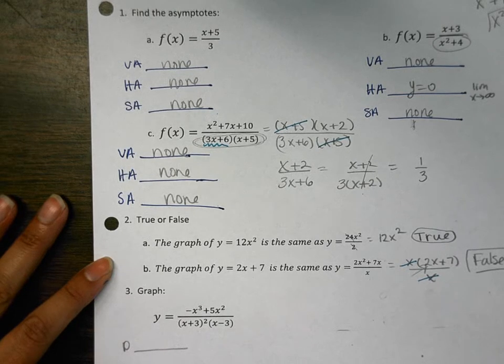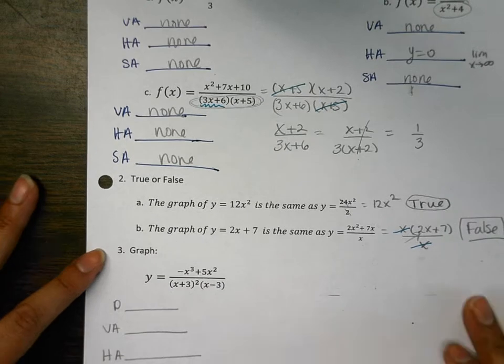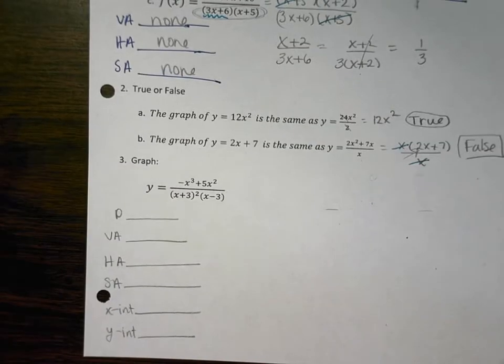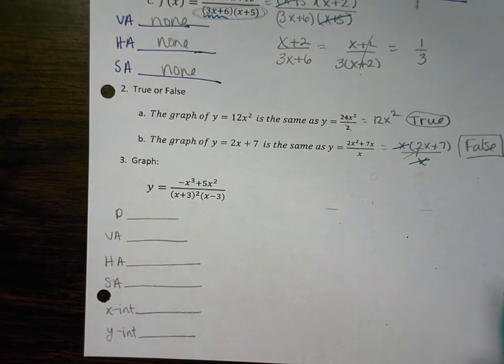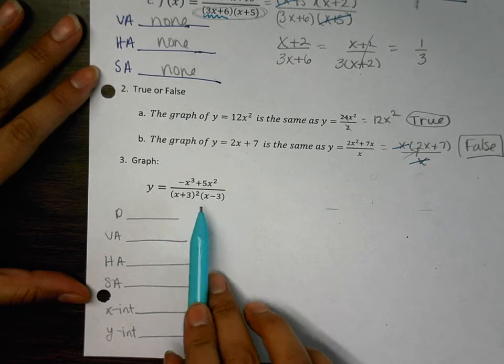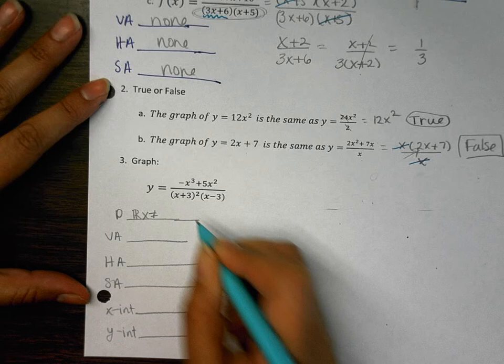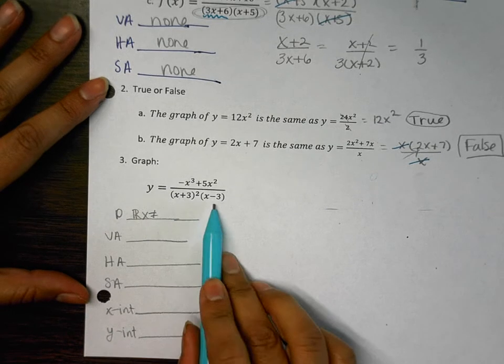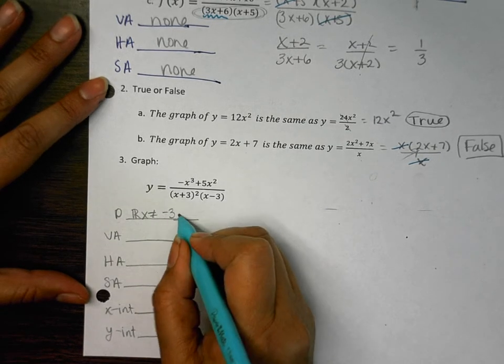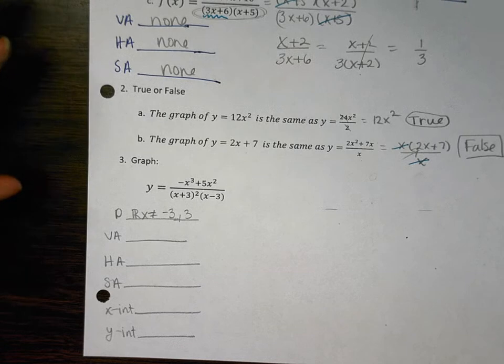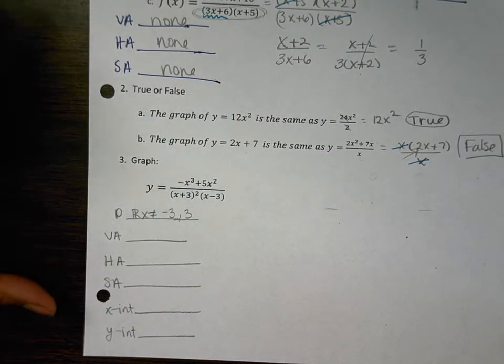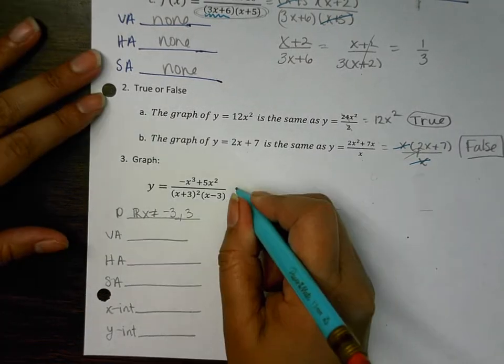All right. VA, HA, SA, x-intercept, or intercepts, and y-intercept. Okay. Domain we do before we reduce. There's two things, so all reals such that x cannot equal what two things? -3 and +3. Do you guys all agree with that?